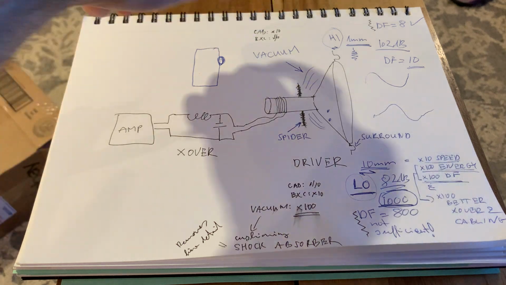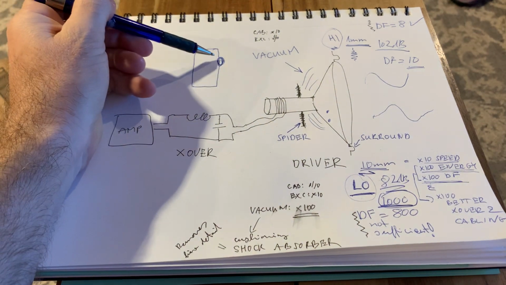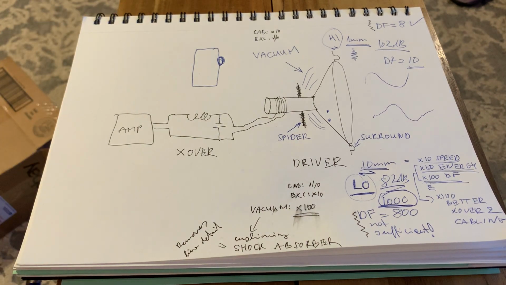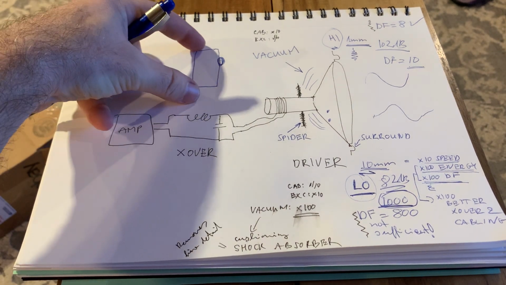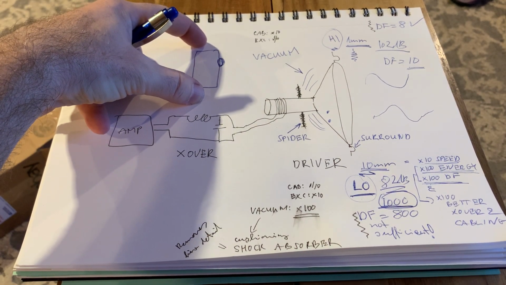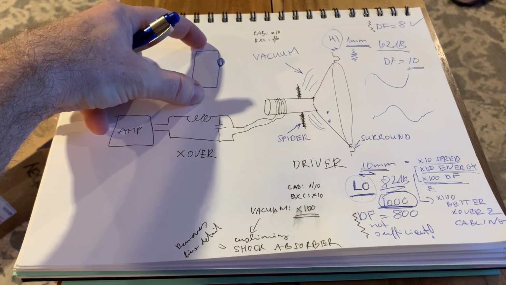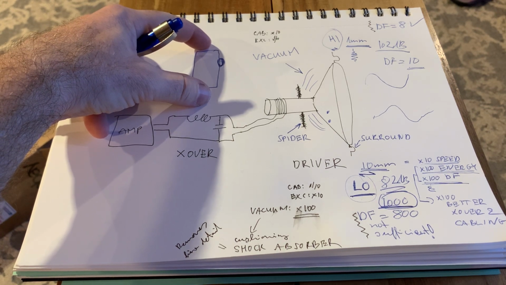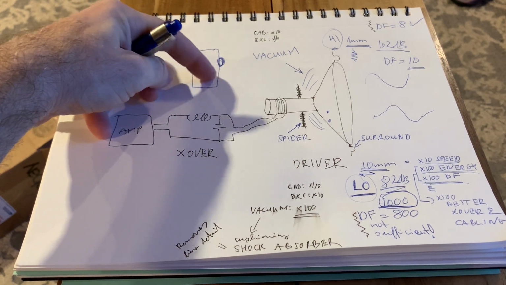And when the cone moves backwards, behind the normal resting point, it compresses the air, and the air becomes pressurized in the loudspeaker cabinet. If you are familiar with shock absorbers in a car, they do the exact same thing. The shock absorber has a set volume, and there we have oil, because that's much denser, and it's capable of holding the weight of an entire vehicle. But there are shock absorbers that work with air as well.